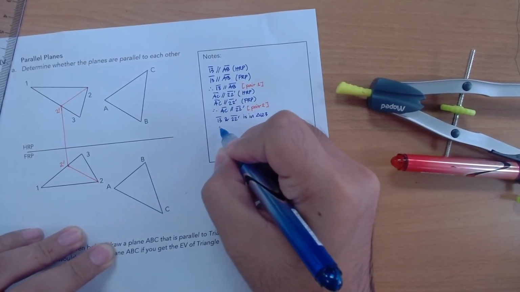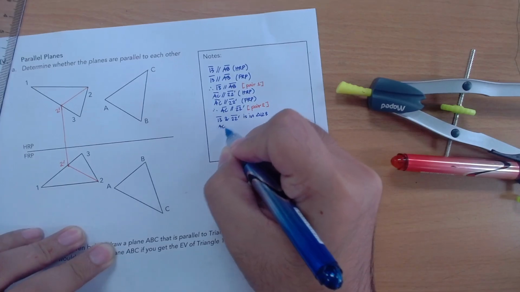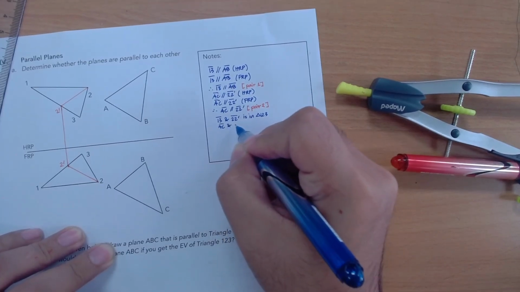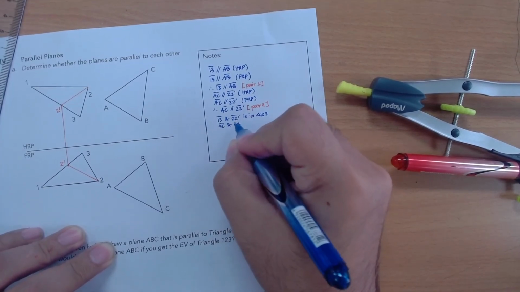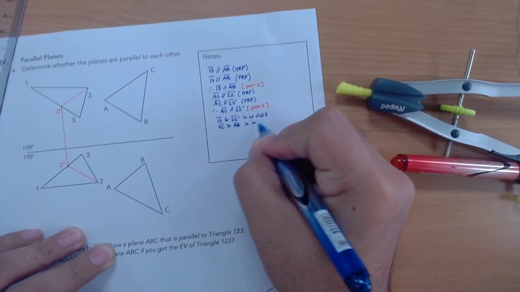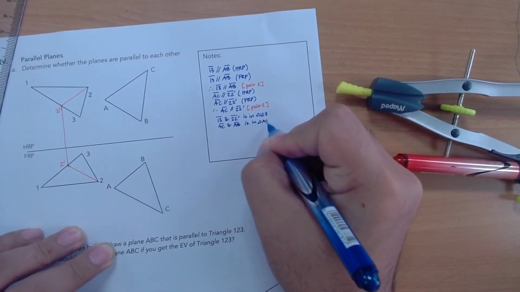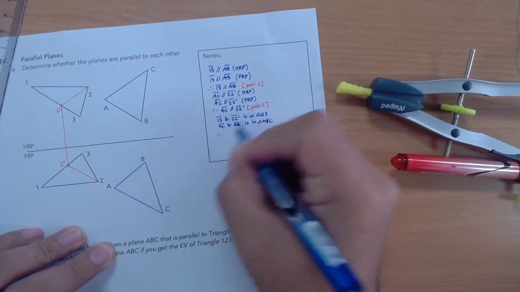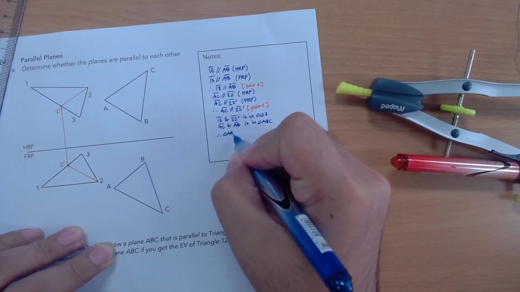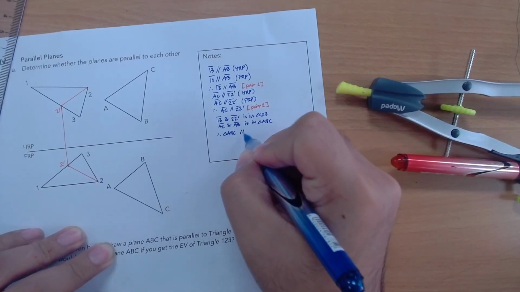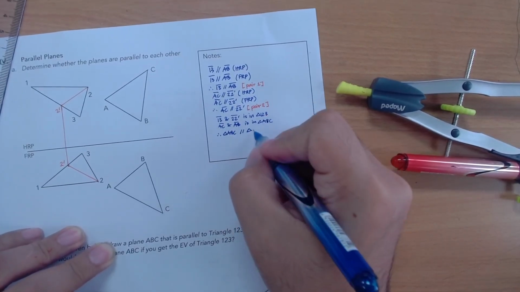And you can say that AC and AB is contained in triangle ABC. Therefore, triangle ABC is parallel to triangle 1, 2, 3.